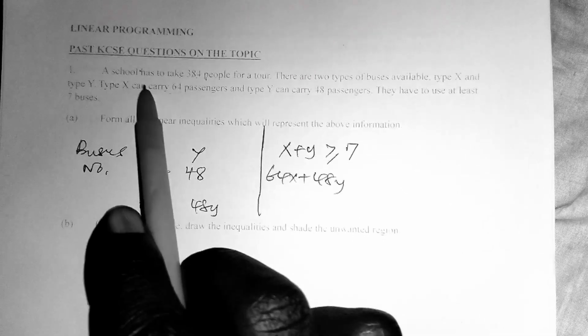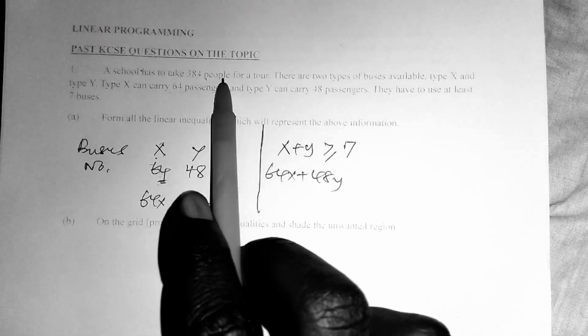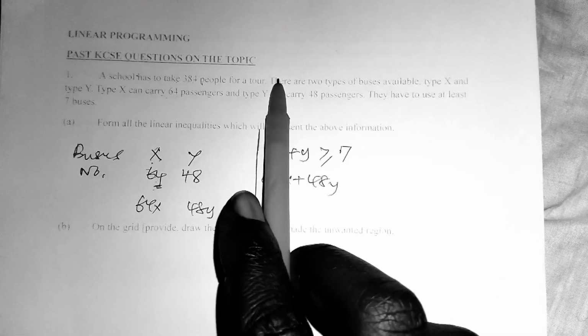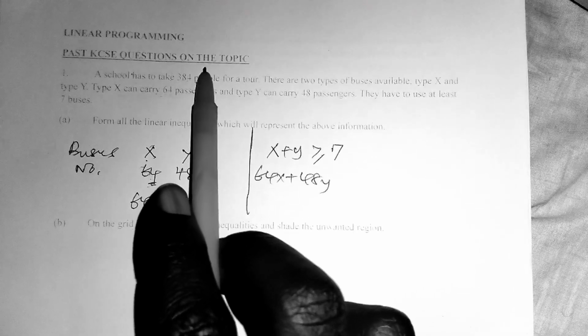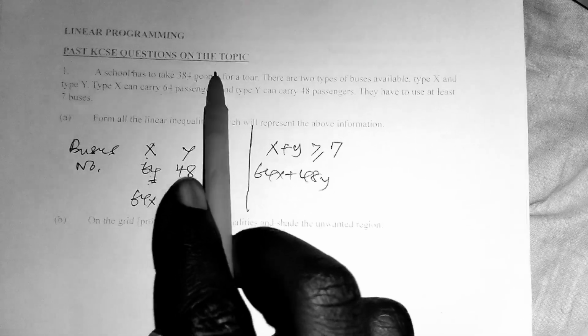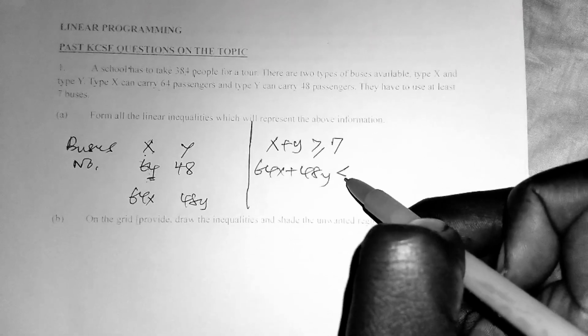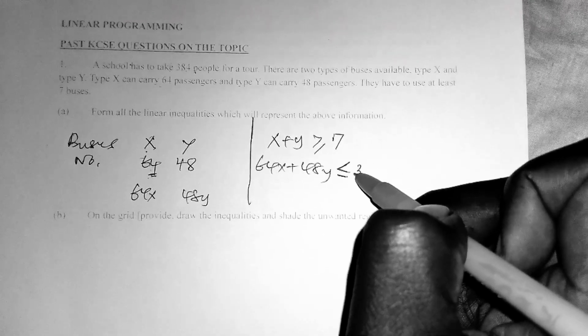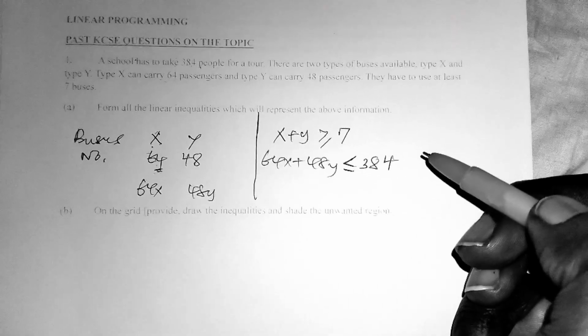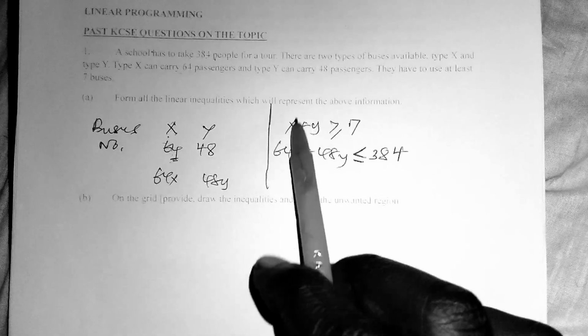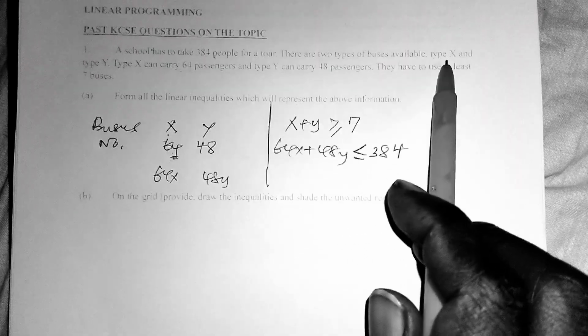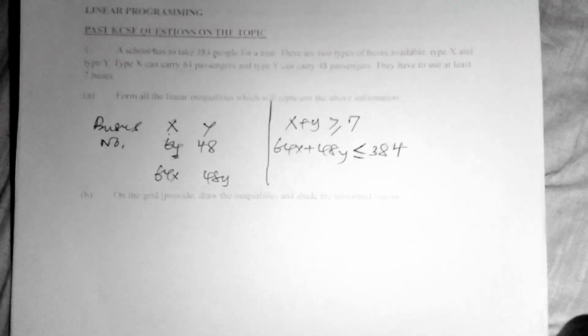And it is said a school has to take 384 people for a tour, so they have to take 384, not more than this. So the number should be less than or equal to 384.